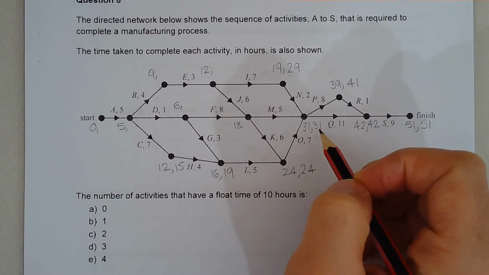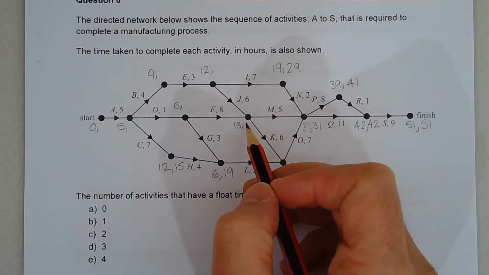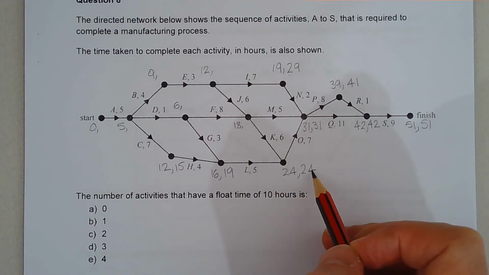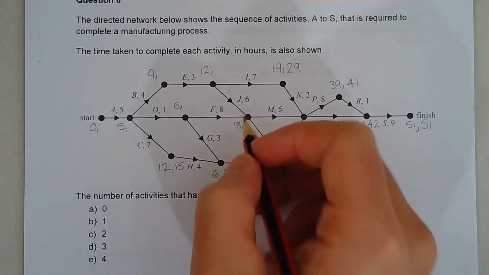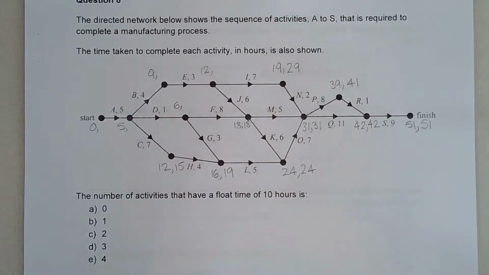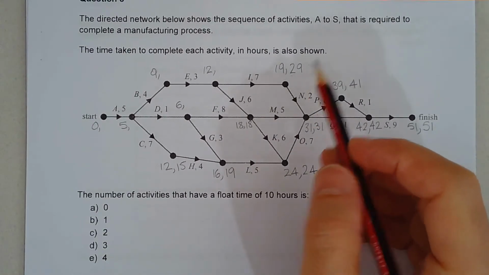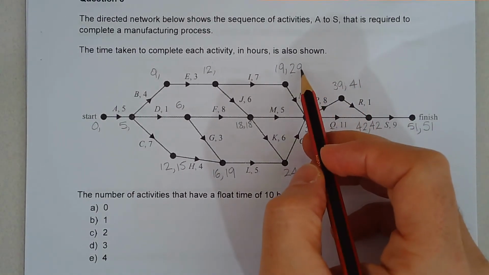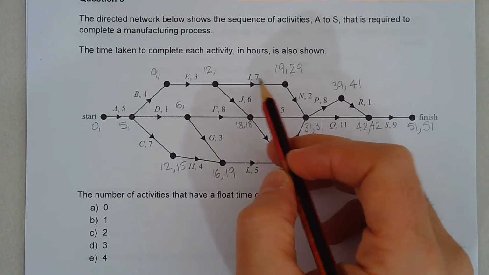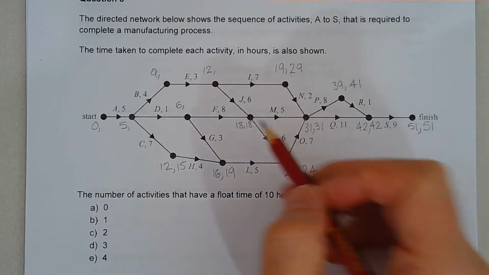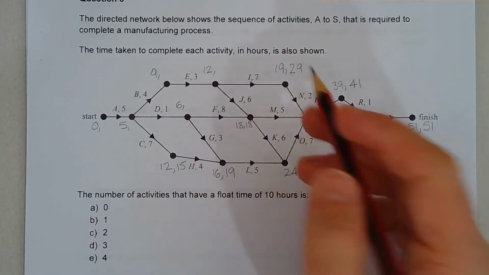Now you've got 31 minus 5 is 26, but we also have 24 minus 6 is 18, so 18 will go there. So 29 minus 7 is 22, but we have 18 minus 6 is 12.